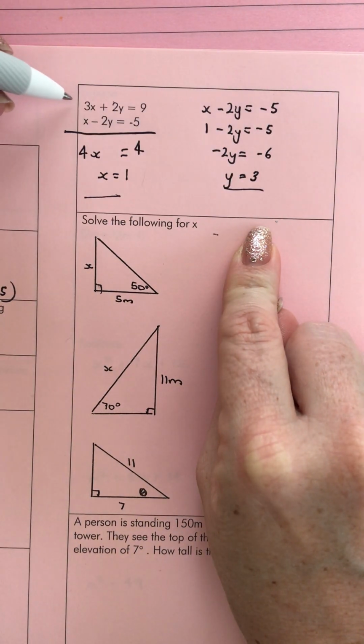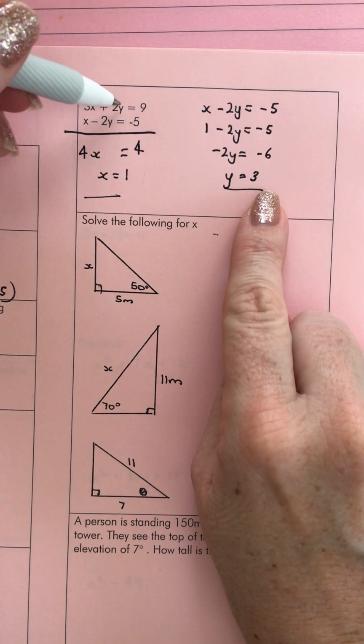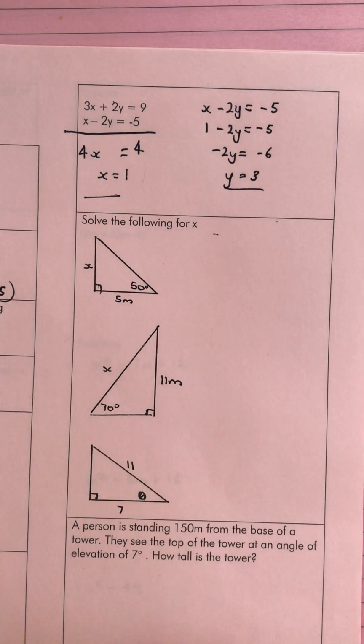I can then go back and check that in the original and go, okay, well, if I've got 3 times 1, I'll get 3. 2 times 3 is 6. 3 plus 6 is 9, so I know it's correct.